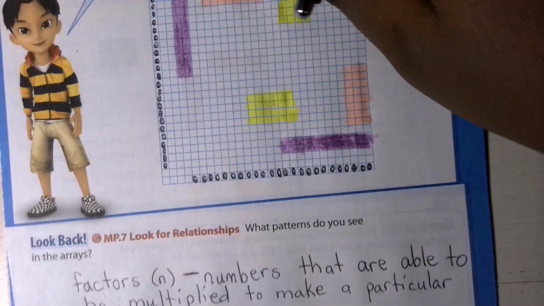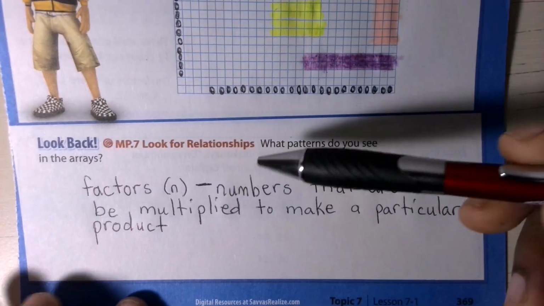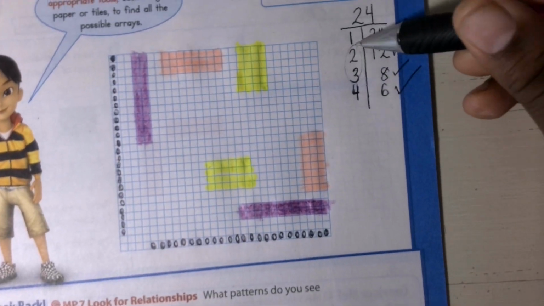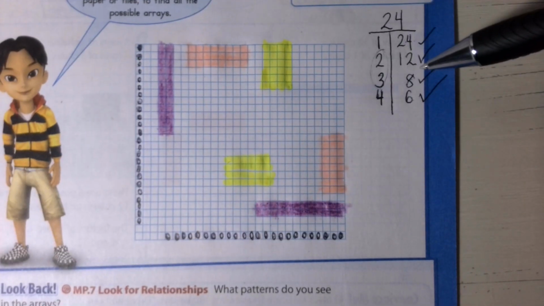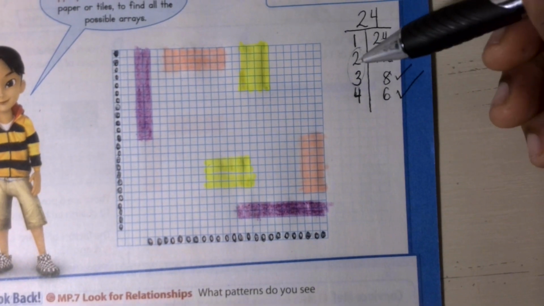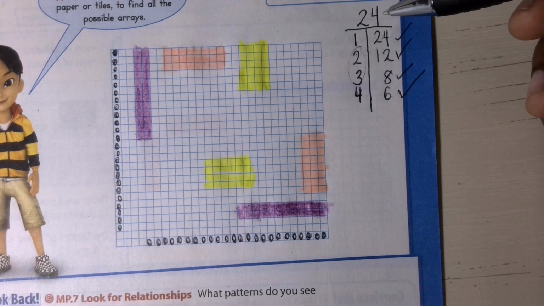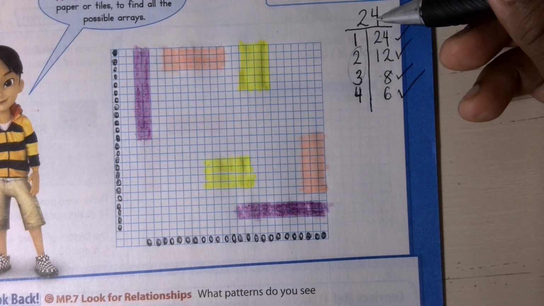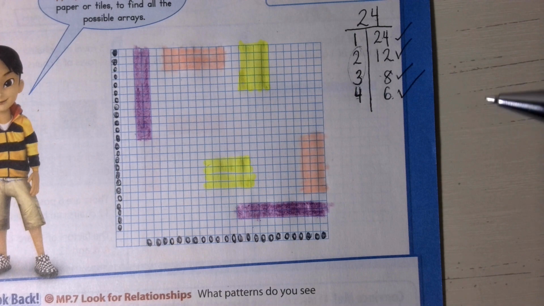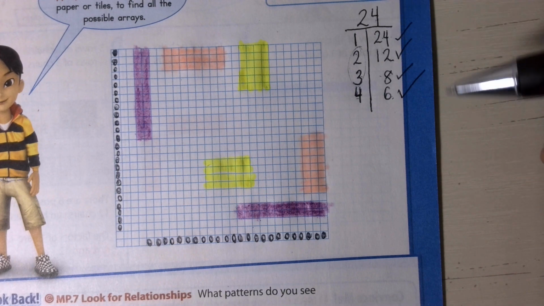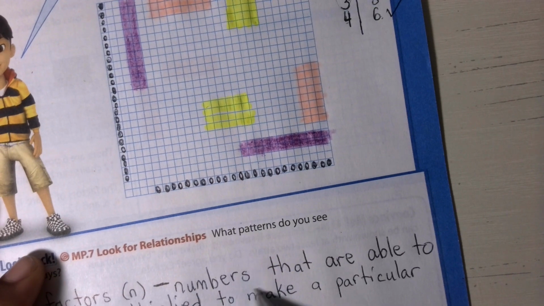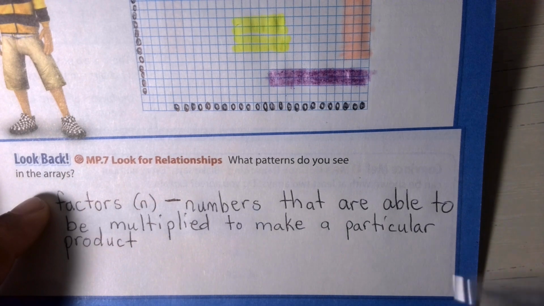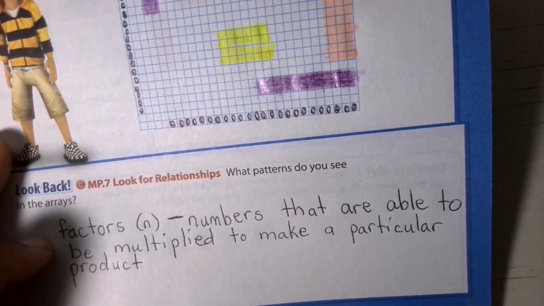Factors. The noun definition of factors are numbers that are able to be multiplied to make a particular product. So 1 and 24 are numbers that are able to be multiplied to make 24. 2 and 12 are numbers that are able to be multiplied to make 24. 3 and 8 are numbers that are able to be multiplied to make 24. And 4 and 6 are numbers that are able to be multiplied to make 24. And so numbers that are able to be multiplied to make a particular product are called factors. And that would be the noun definition of factor.